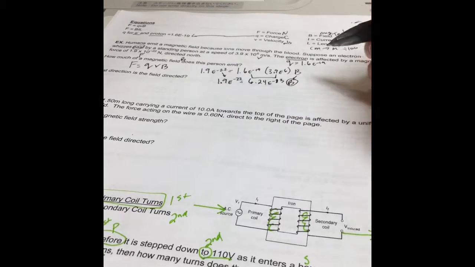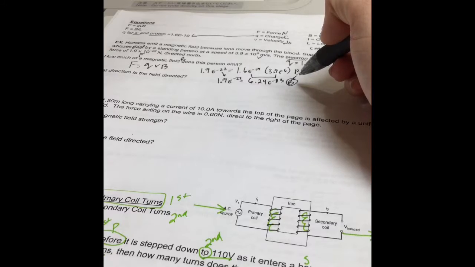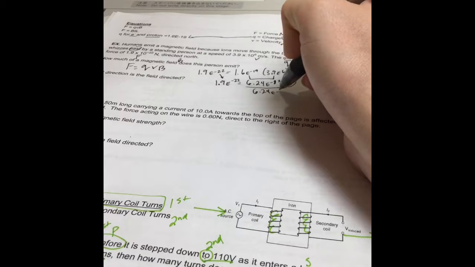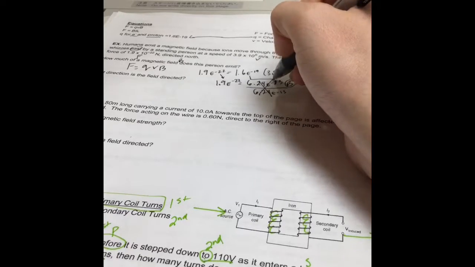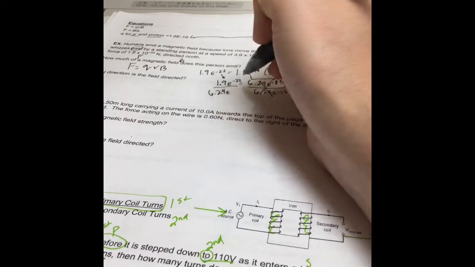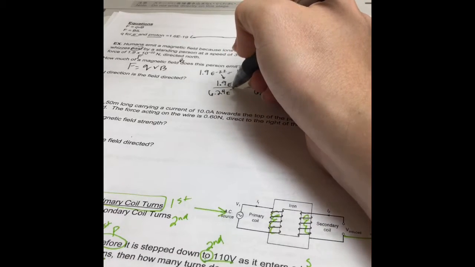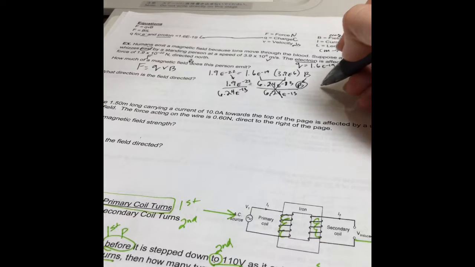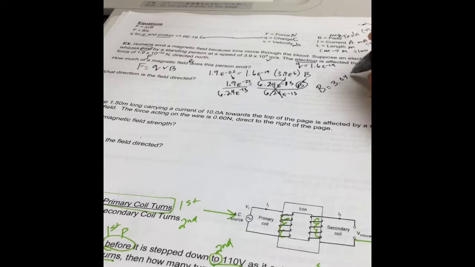So now I need to isolate this B. Right now I'm multiplying, so the inverse of multiplying would be to divide. So I'm going to divide by 6.24 times 10 to the negative 13 on this side. Whatever I do to one side, I have to do to the other. So 1.9 times 10 to the negative 22nd, divided by 6.24 times 10 to the negative 13. I'm going to use my calculator. And when I do that, I'm going to find out that B equals 3.04 times 10 to the negative 10. Being as this is the units for magnetic field, I'm going to use T for Tesla.